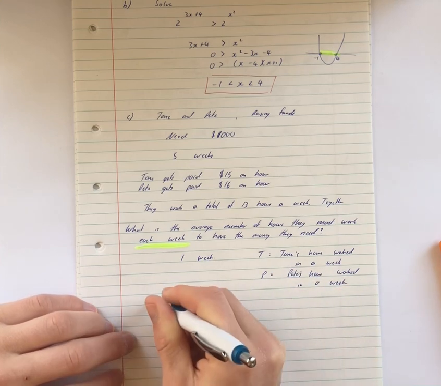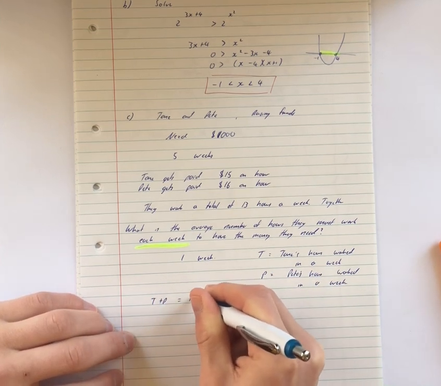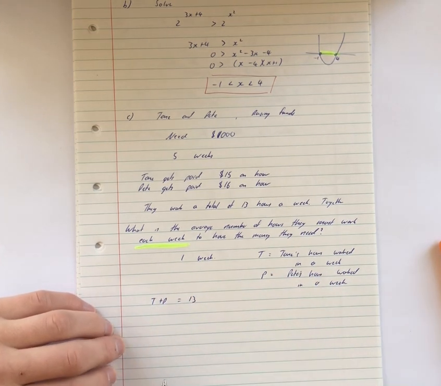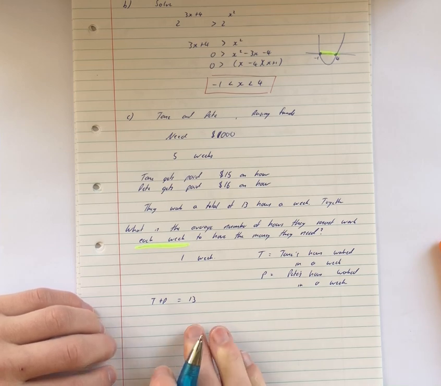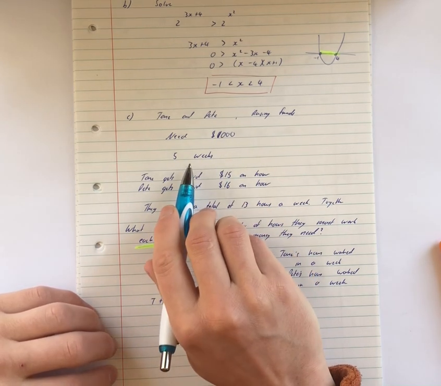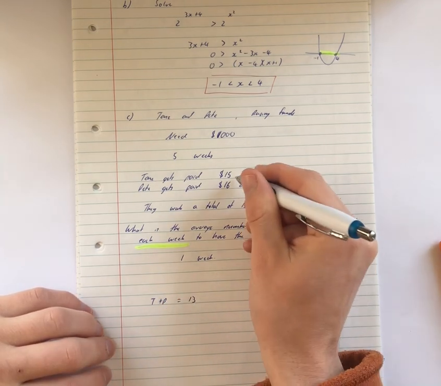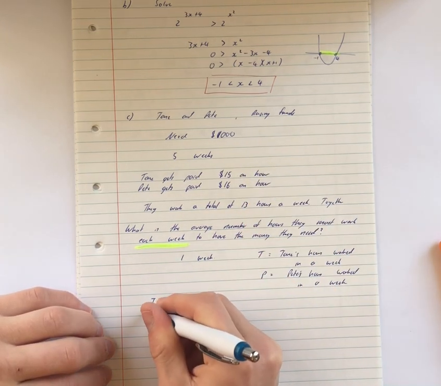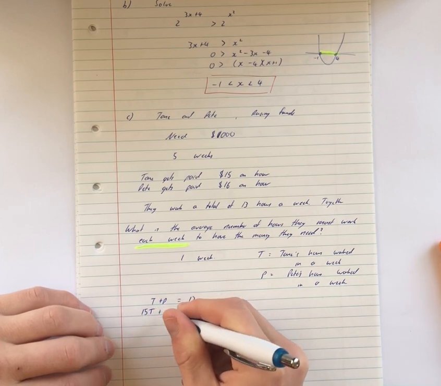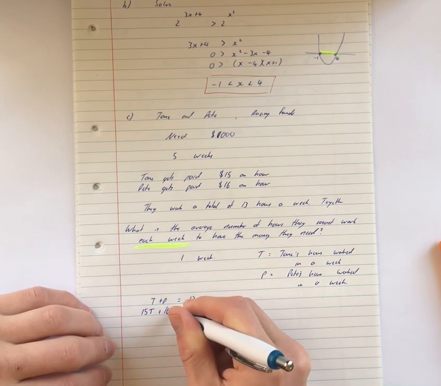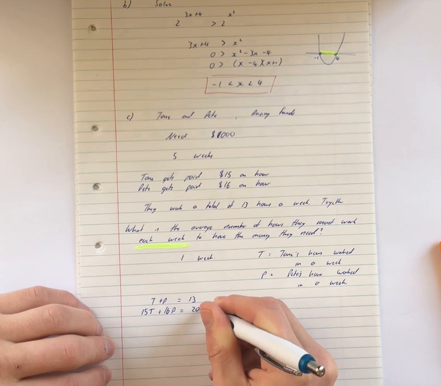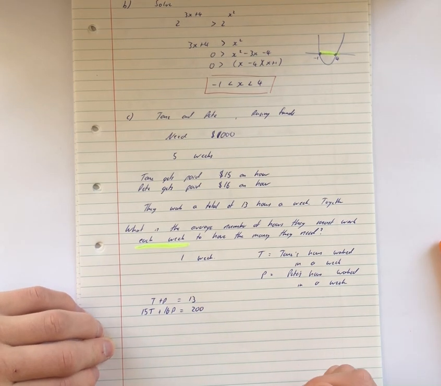So together, T plus P, they work 13 hours. And they need, well, $1,000 in 5 weeks is $200 in 1 week. So $15 for every hour that T works, and $16 for every hour that P works. Should be $200 in 1 week.